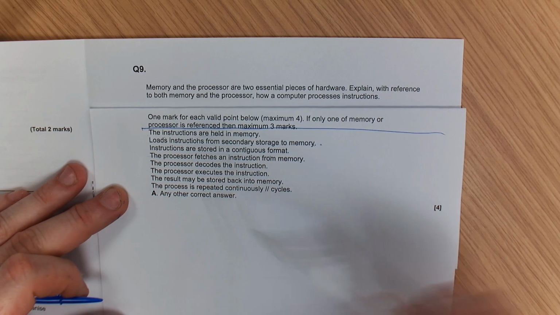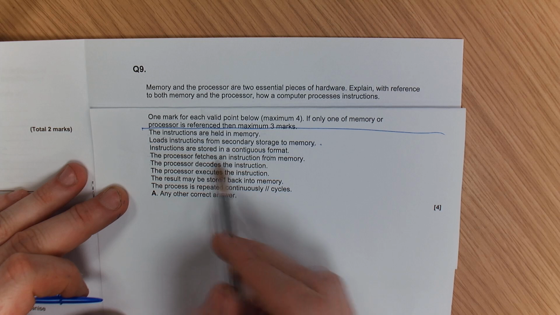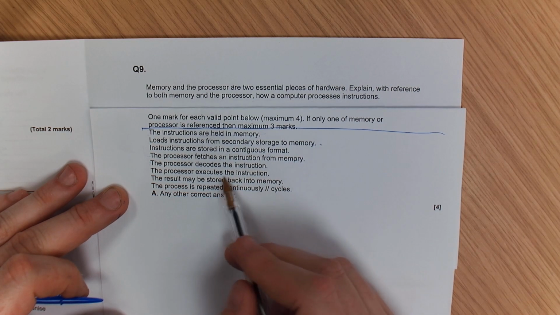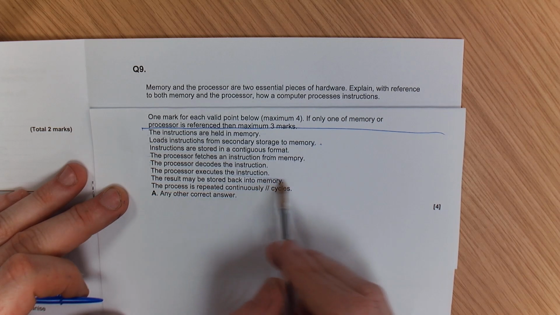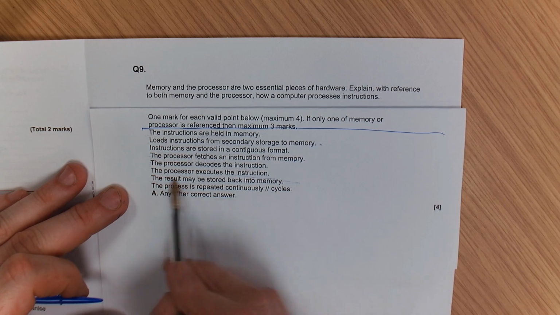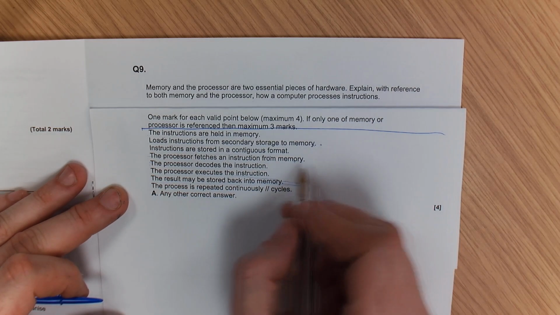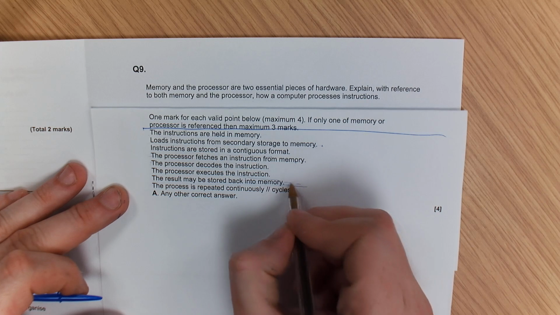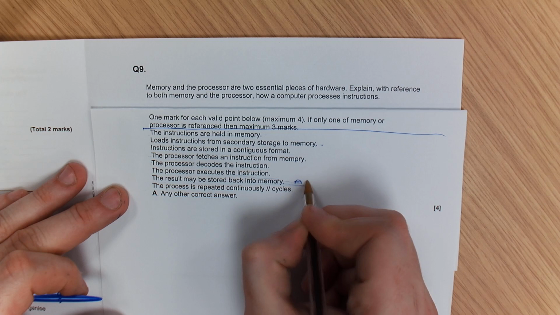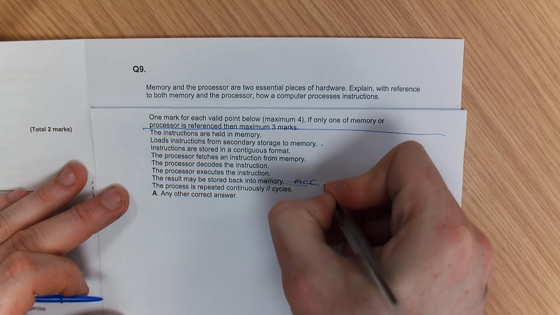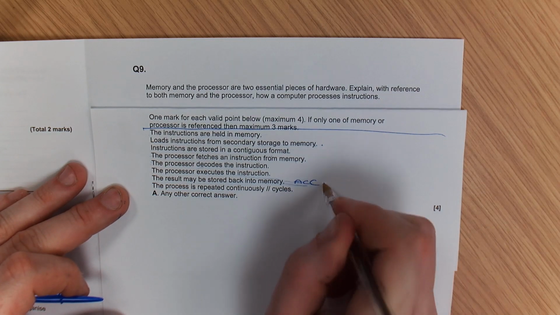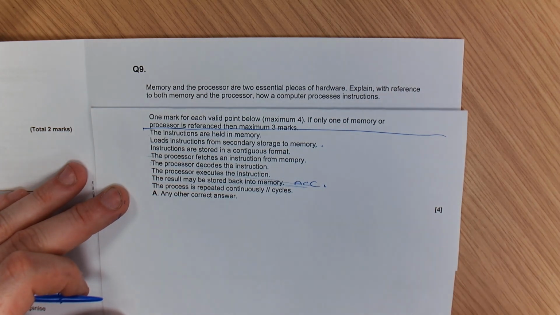Instructions are stored in a contiguous format. The processor fetches the instruction from the main memory, decodes that instruction, and then executes it. Now, if you want to remember the registers, which are important, the result is stored back into the memory, but if you want to talk about the CPU, the result of when you decode something is held in the accumulator before it's moved back to the main memory, okay?